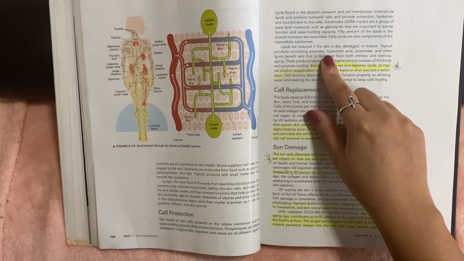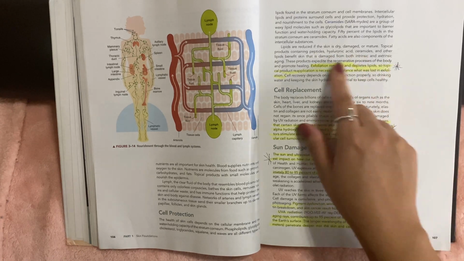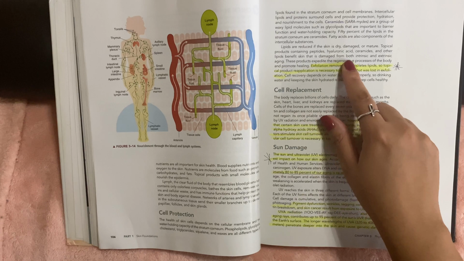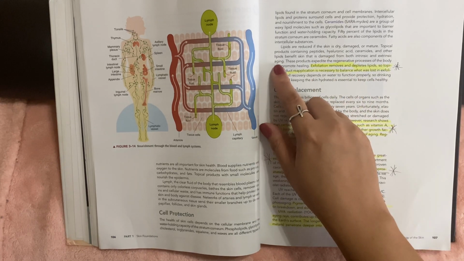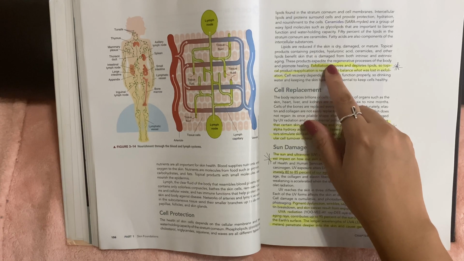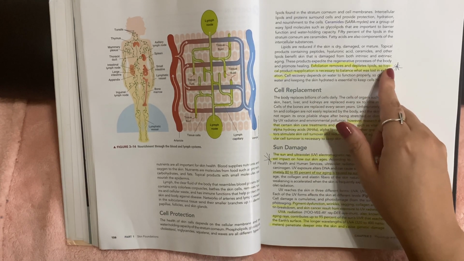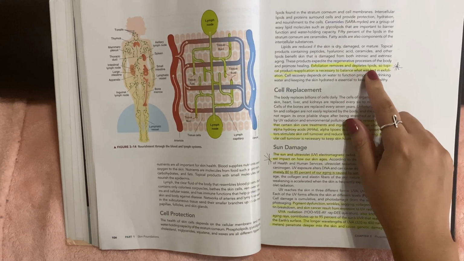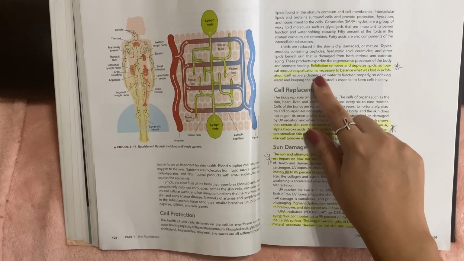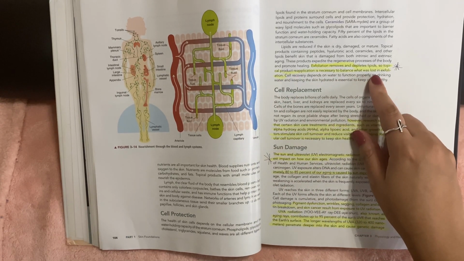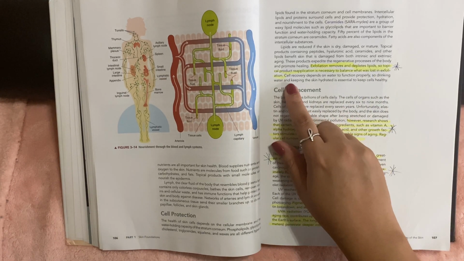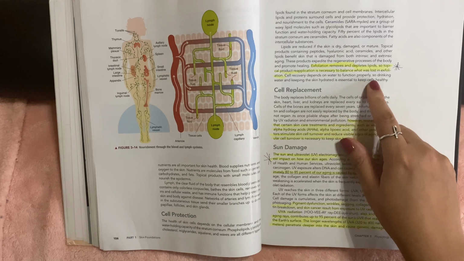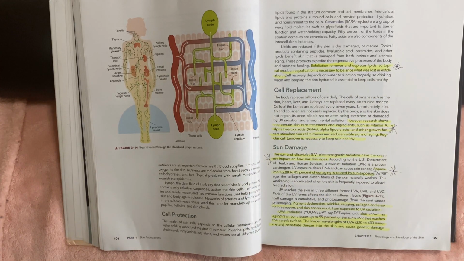Topical products containing peptides, hyaluronic acids, ceramides, and other lipids benefit the skin that is damaged from both intrinsic and extrinsic aging. These products expedite the regenerative process of the body and promote healing. Exfoliation removes and depletes lipids, so reapplication of topical products is necessary to balance what has been lost in exfoliation, for example. Cell recovery depends on water to function properly, so drinking water and keeping the skin hydrated is essential to keeping cells healthy.